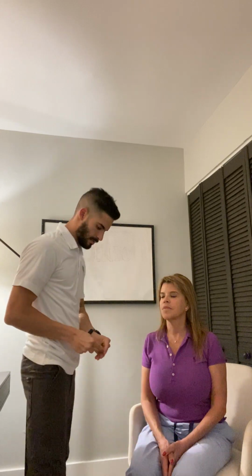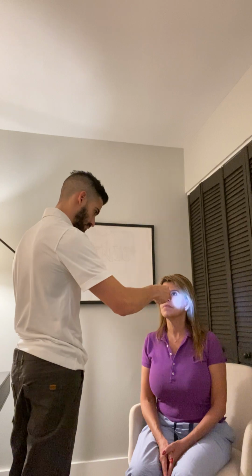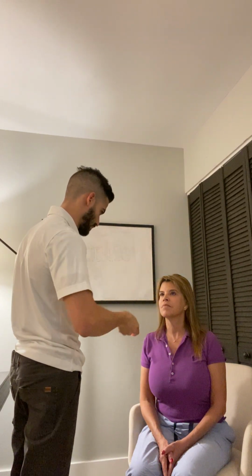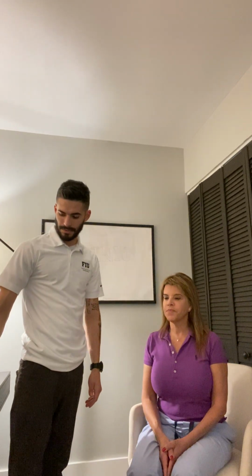Next, we're going to grab the ophthalmoscope and check her eyes. First, we're going to check her right eye, and we're going to note the optic disc, macula are sharp and well defined, and the veins pulsate. Now we're going to check her direct and consensual pupillary response. So just look straight ahead for me. Very good. One more time. Very good. Okay, so we're done with the ophthalmoscope.